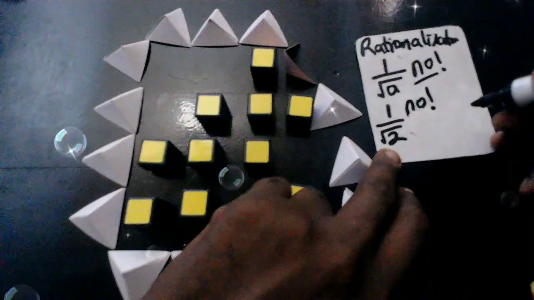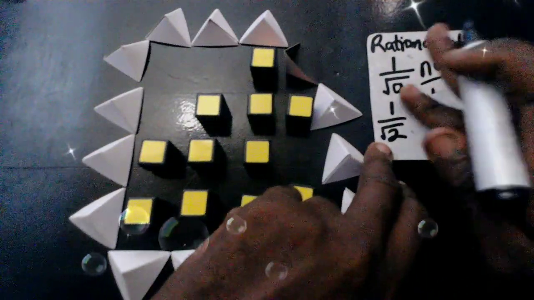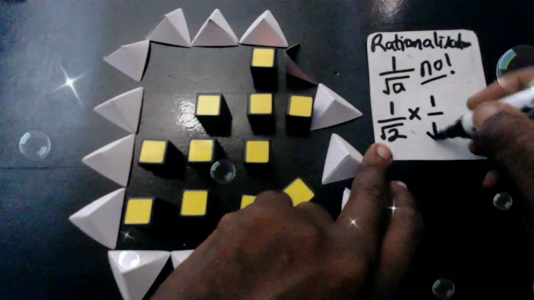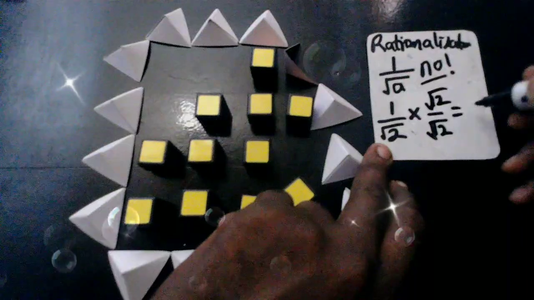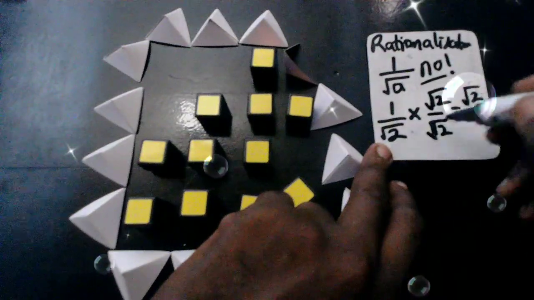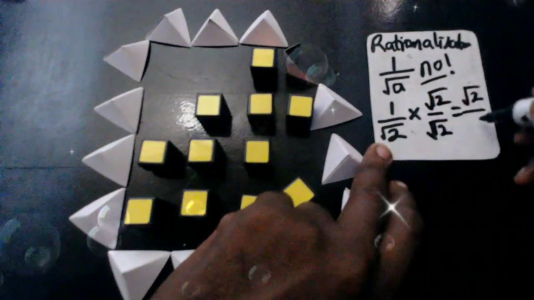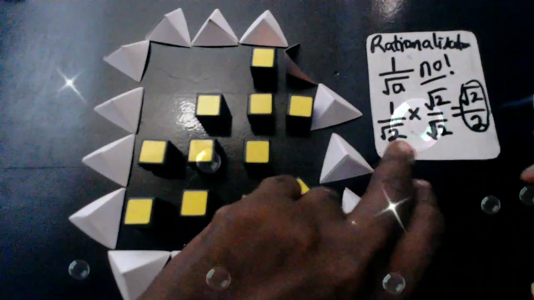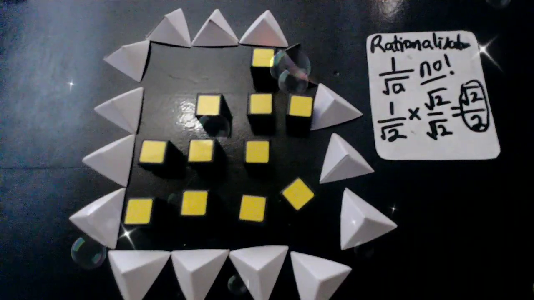So the way that we deal with it is that we are going to multiply. And then now notice that when two surds of the same kind multiply, they lose their surdness, so it becomes 2. So this is what we get. So 1 over root 2 is actually root 2 over 2. Remember this. This is rationalization.